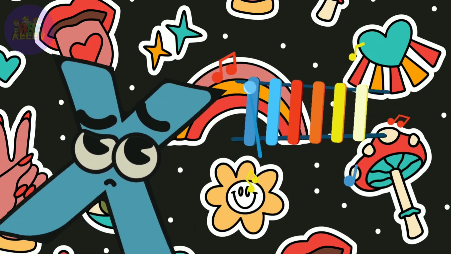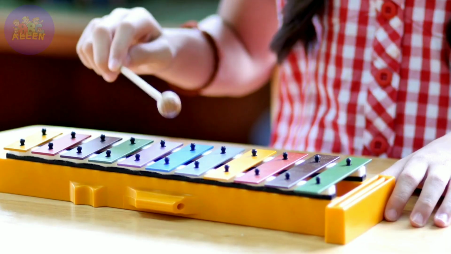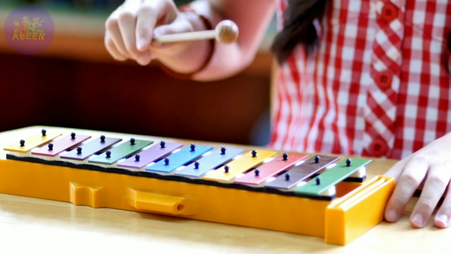X is xylophone. X for xylophone. X, xylophone.